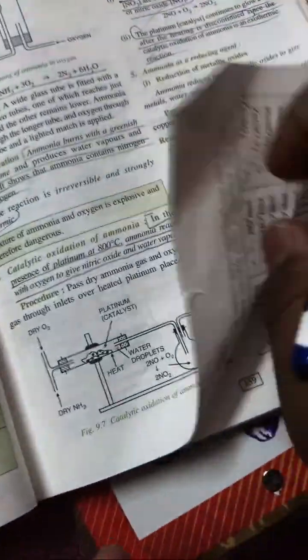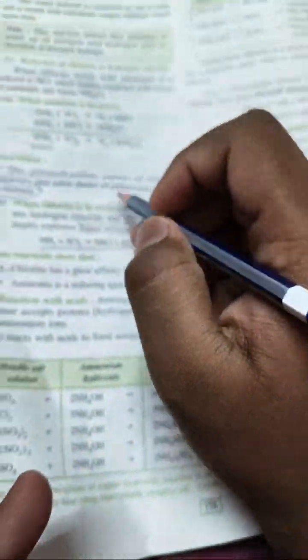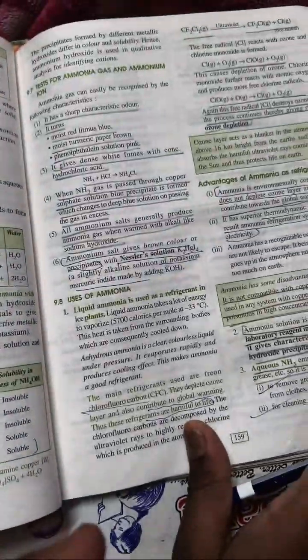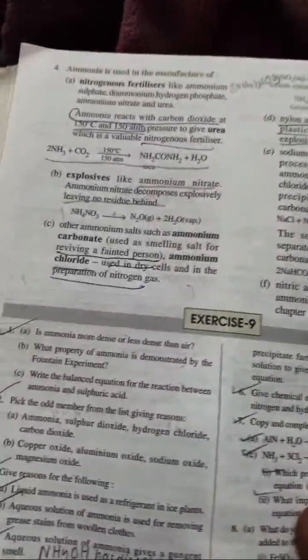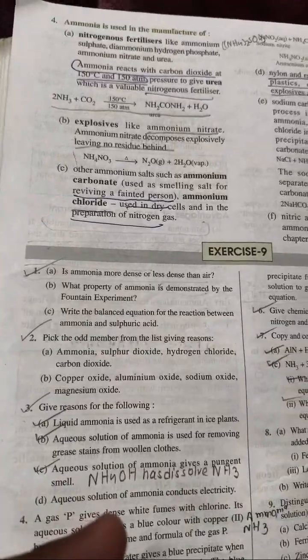Next is this, 2NO2, so two observations, these observations are very important. Then when there is excess of chlorine and excess of ammonia, the whole thing is very important. K2HgI4, Nessler's reagent, this chart is very important. And this also explosive. What is the explosive using NH4NO3, ammonium carbonate, and ammonium chloride using dry cells, what the uses are you should learn.